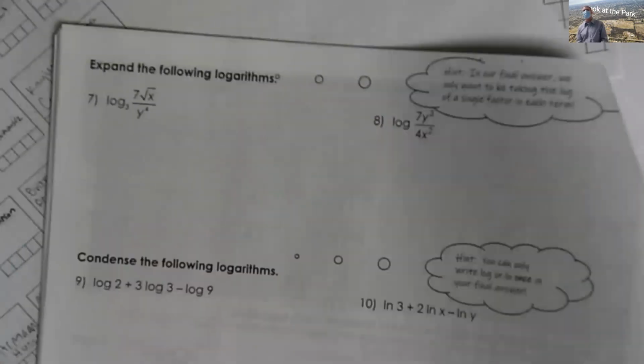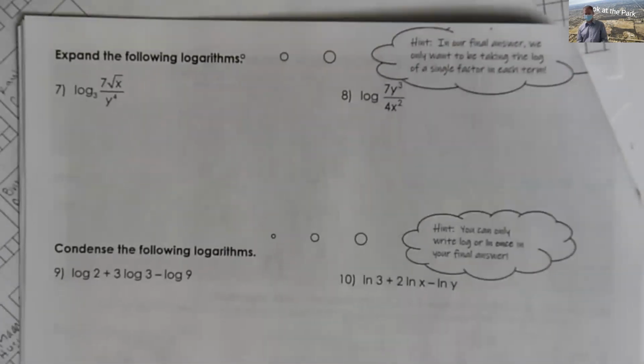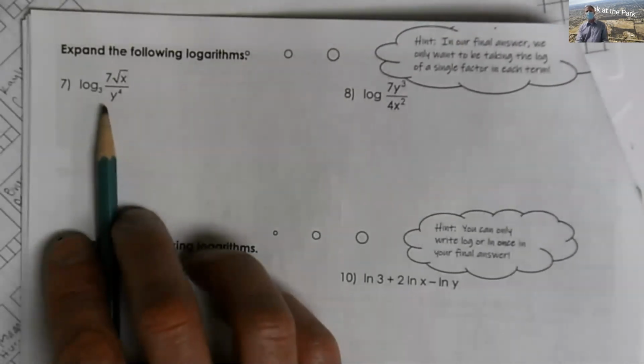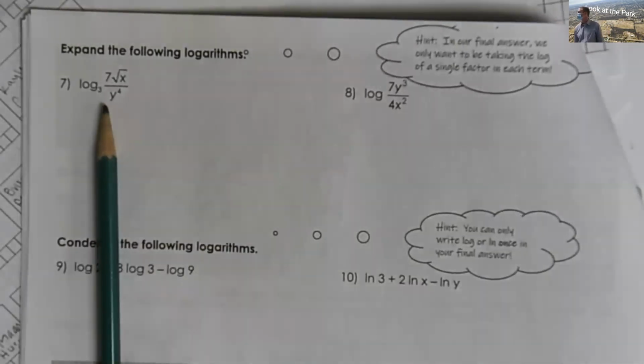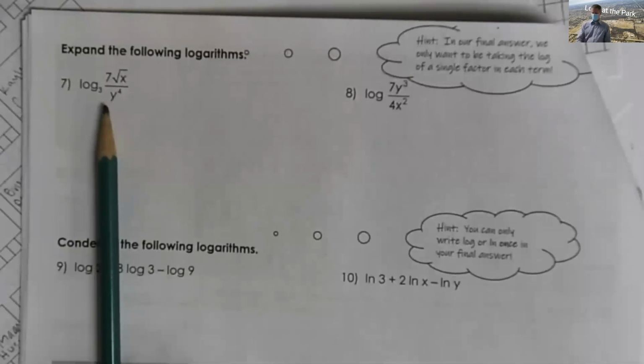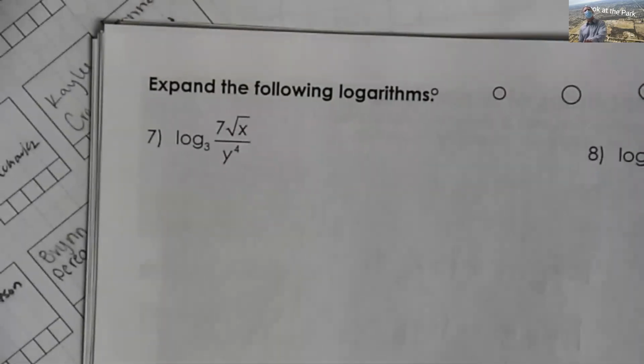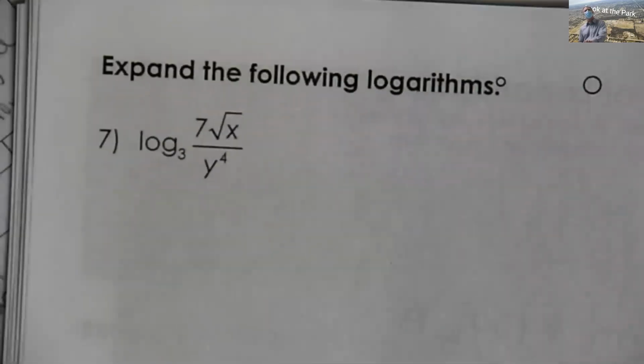We're going to look at expanding, and we're going to expand something that looks crazy like that. So you could say that you're going to simplify it down.